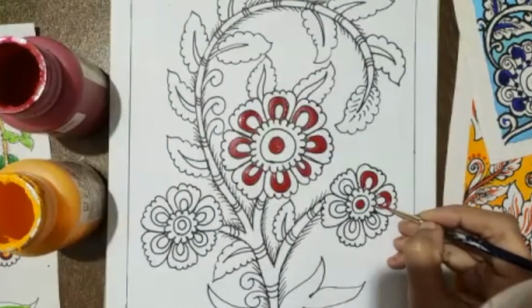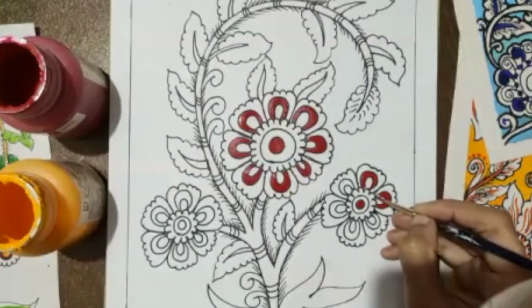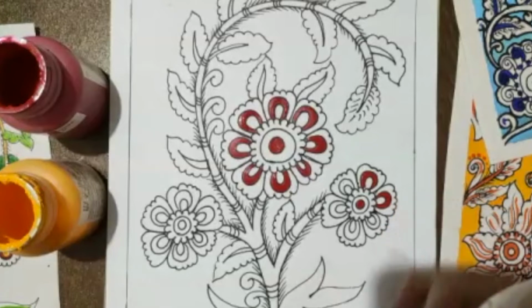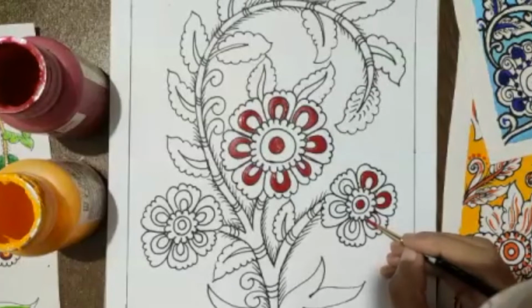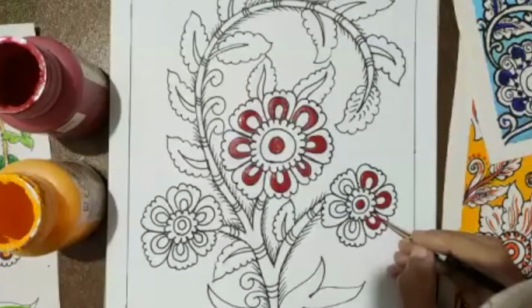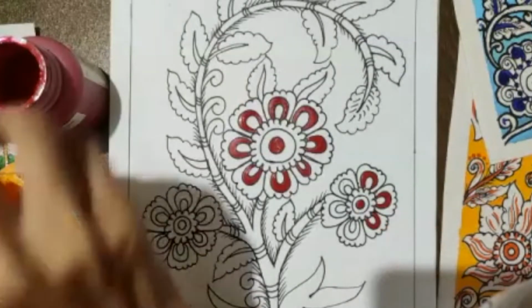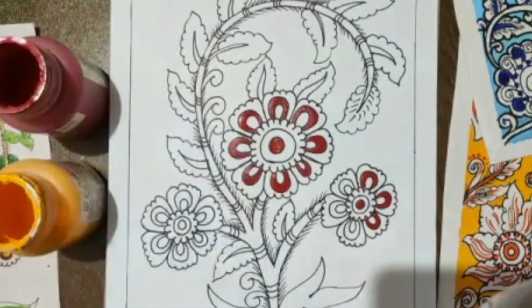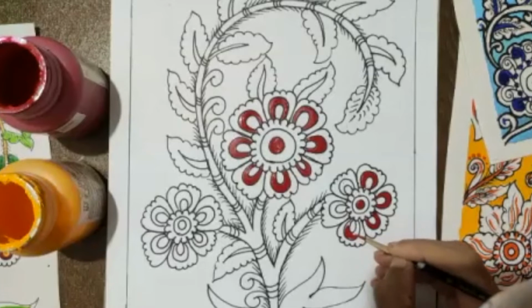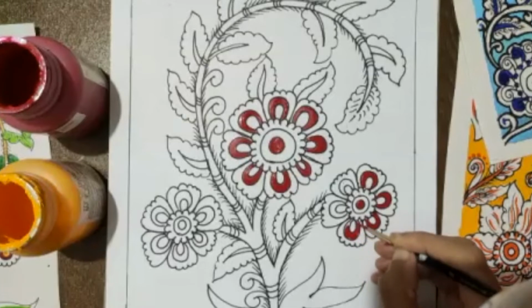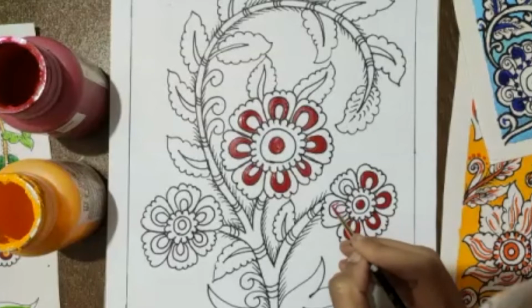I'm just repeating the same pattern for all the flowers. Actually, in Kalamkari, the colors will not look this bright when it's done on the cloth, because the cloth itself and the colors that they use, as I told, are all from natural ingredients, whatever they find around. So they don't give these bright popping colors.